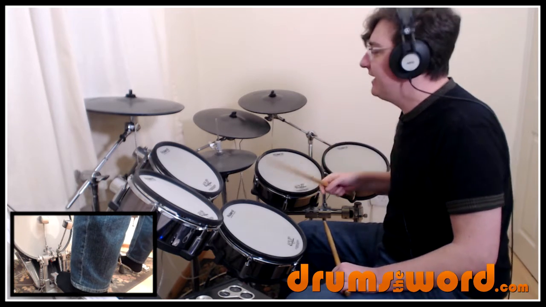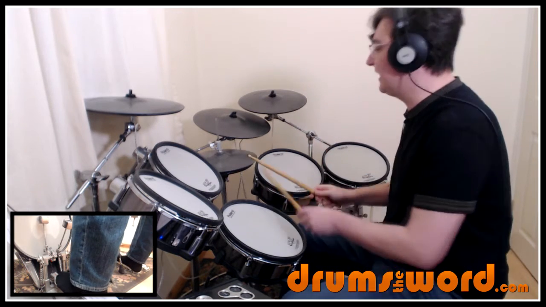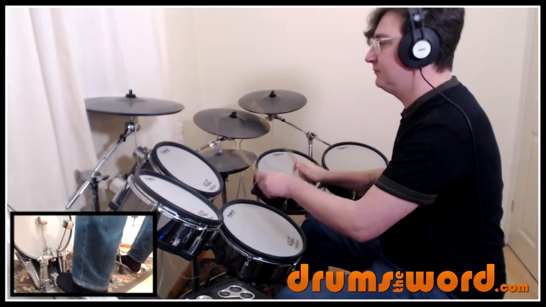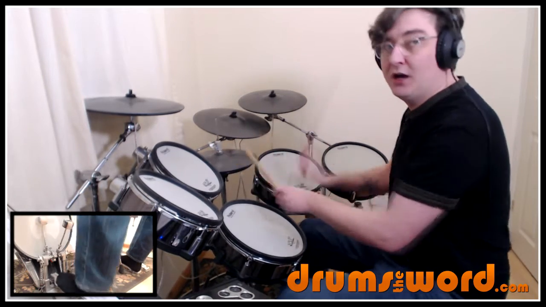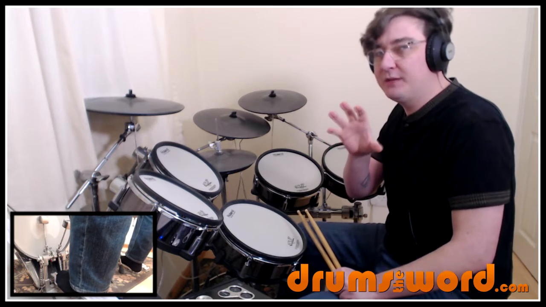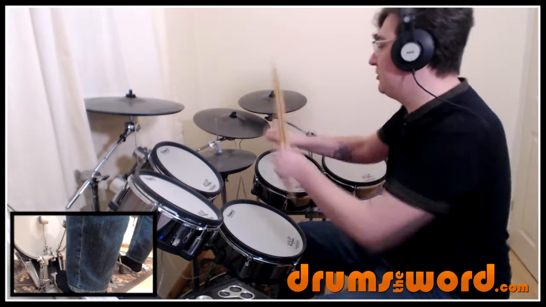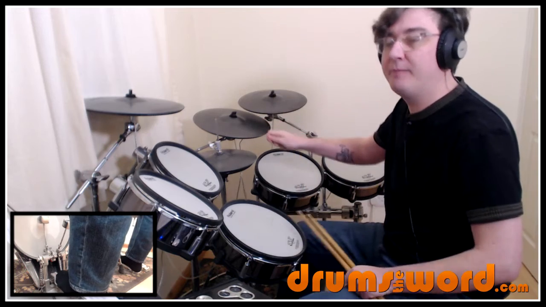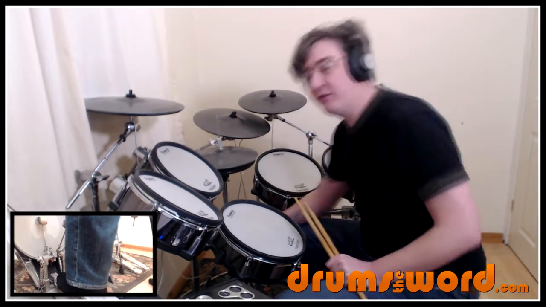He played it one-handed. If you wanted to play it double-handed, you could of course do that, but you're going to find that some of the ghost notes are going to be impossible for you to play because your hands are up here, not down here on the snare drum. So just be aware of that slight difference there.